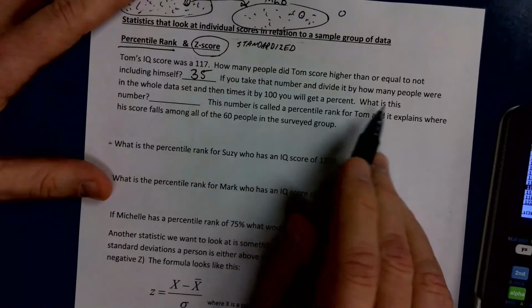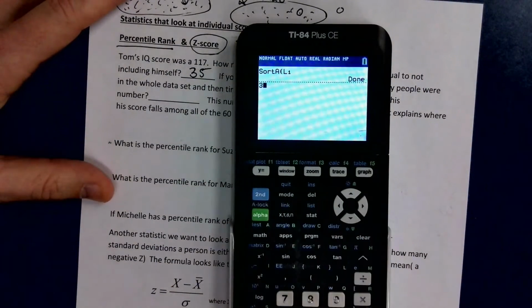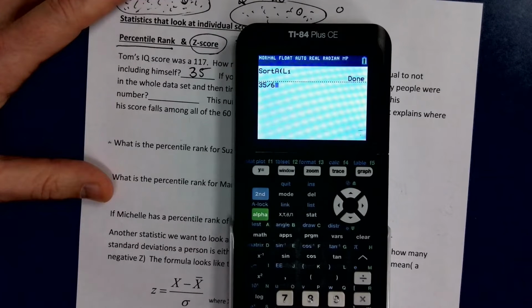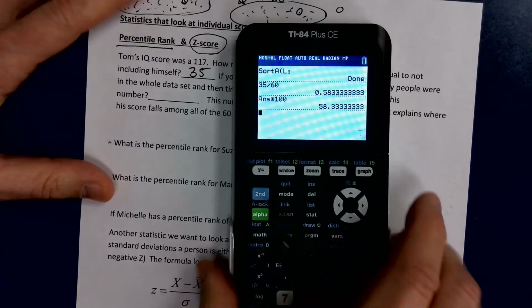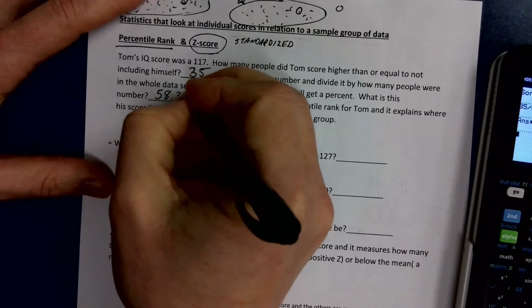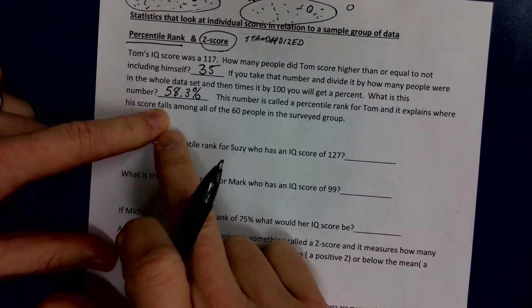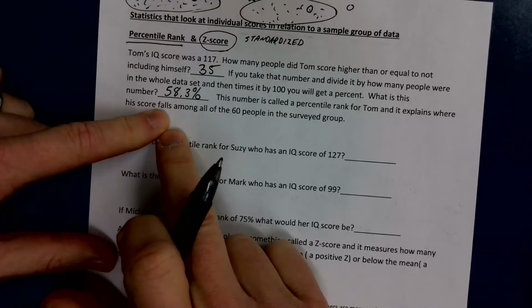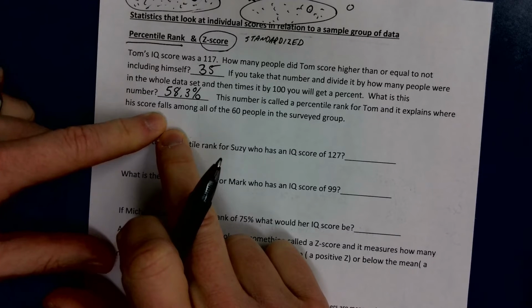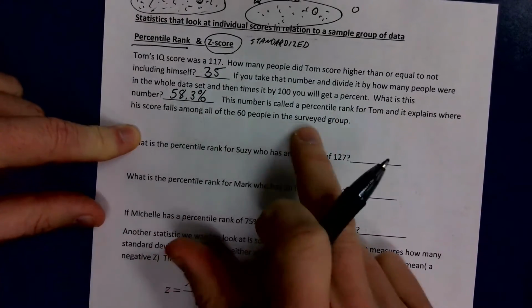If you take that number and divide it by how many people were in the whole data set and then times by 100, you will get a percentage. So, home screen, 35 divided by 60, enter, times 100, enter. You'll see that his percentile rank is 58.3%. So he did better than about 58% of the group. Good deal? It says this number is called the percentile rank for Tom and explains where he falls among the 60 people in the survey group.